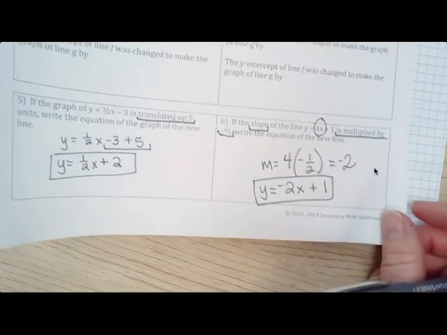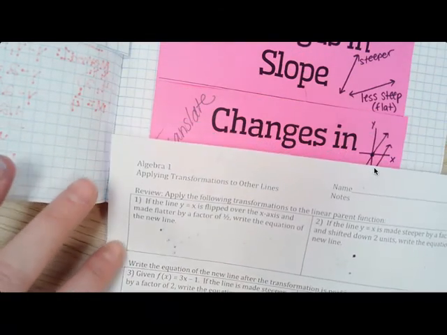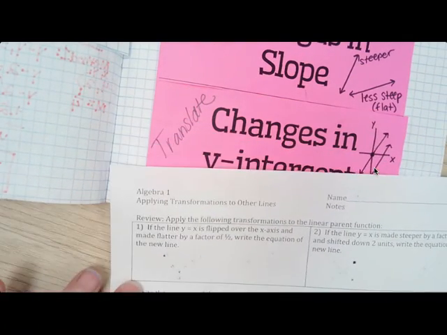Okay, so your assignment is to finish 3 and 4. And then over on the back, you are going to do just 1 through 6.